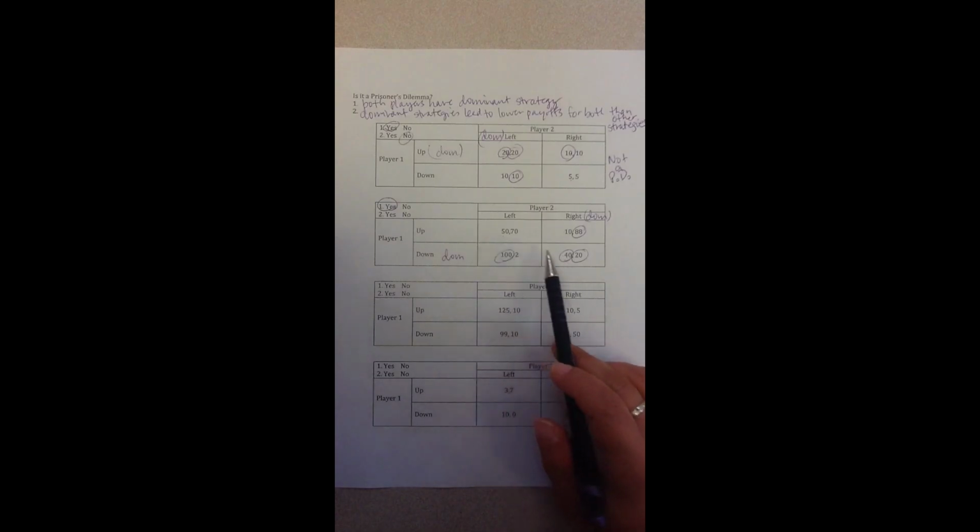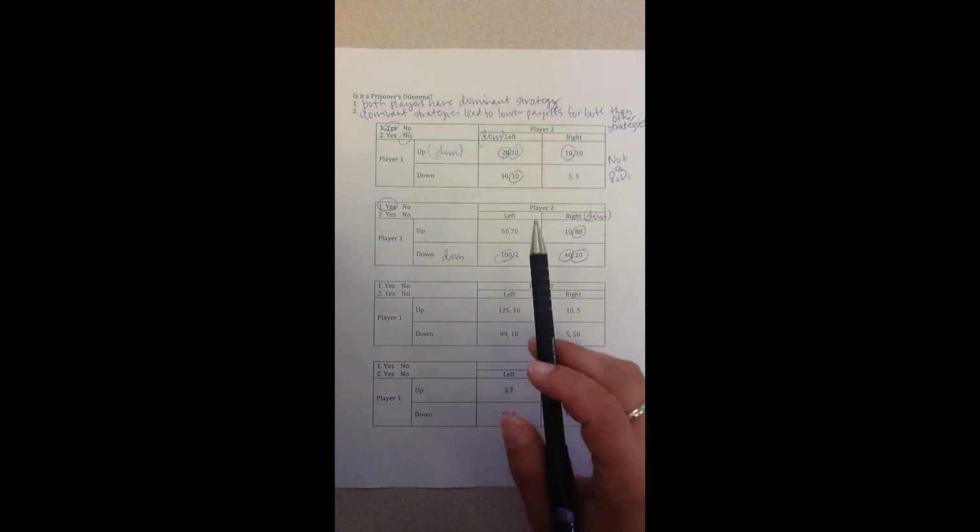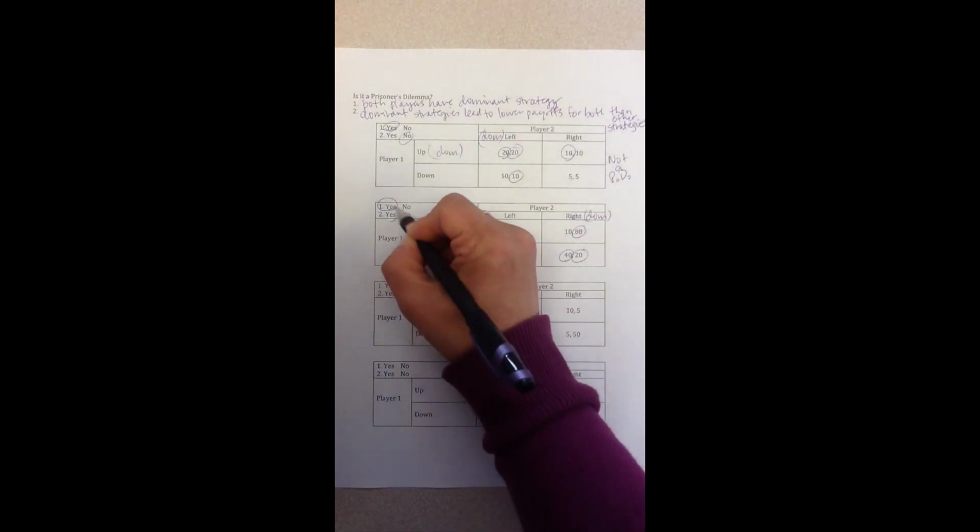Do the dominant strategies lead to a worse outcome? Yes, because player 1 would like this one better, 50 is bigger than 40. And player 2 would also like this one better because 70 is bigger than 20. So the dominant strategies lead to lower payoffs for both than the other strategies. So this one is a prisoner's dilemma. And you can see I've changed things, right? It doesn't matter if they have the same payoffs. It doesn't matter if it's the upper left cell. What matters is these two factors.